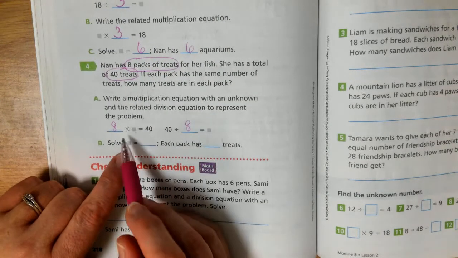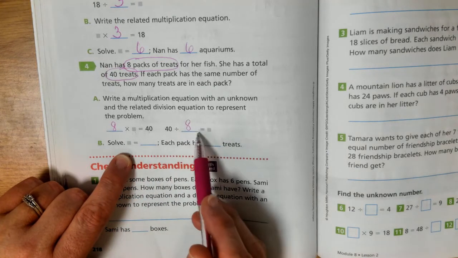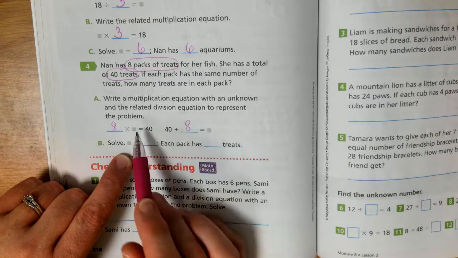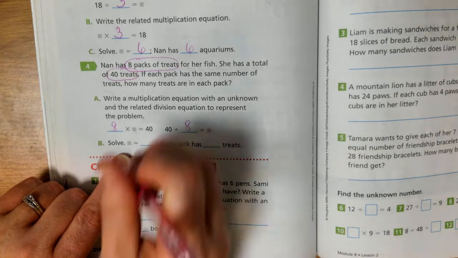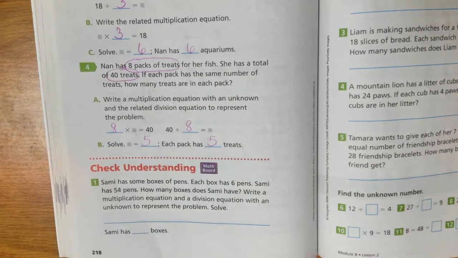So to solve for this, 8 times what number equals 40? Or 40 divided by 8 equals what number? This is going to be the same number. And that would be 5. So each pack has 5 treats.